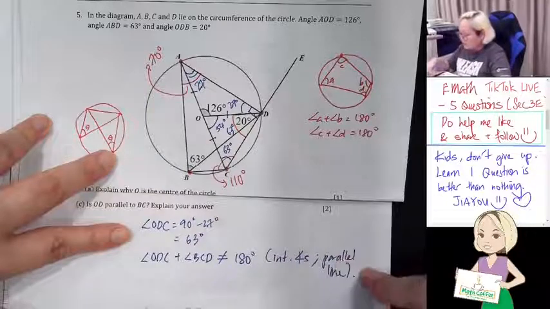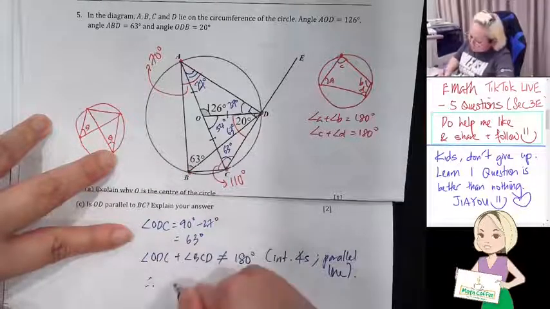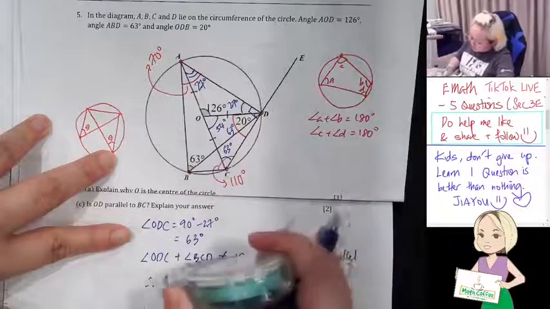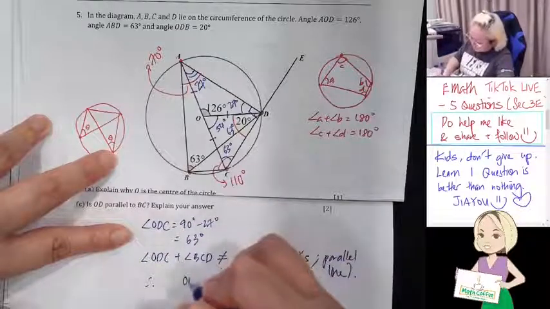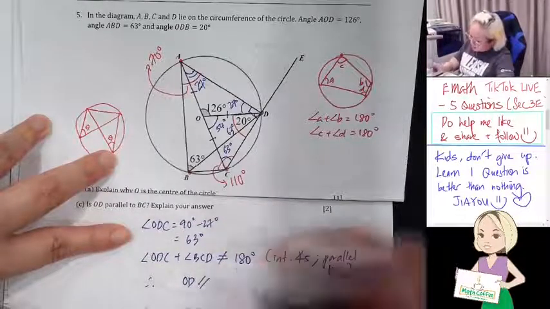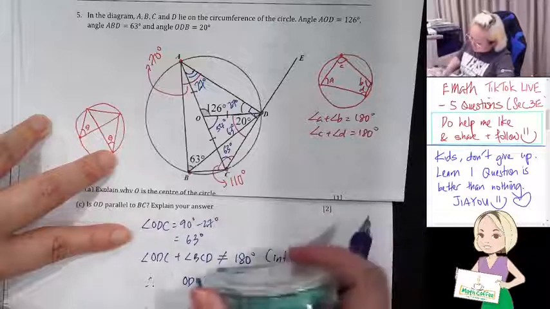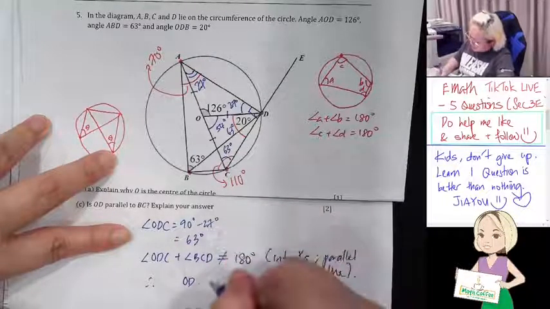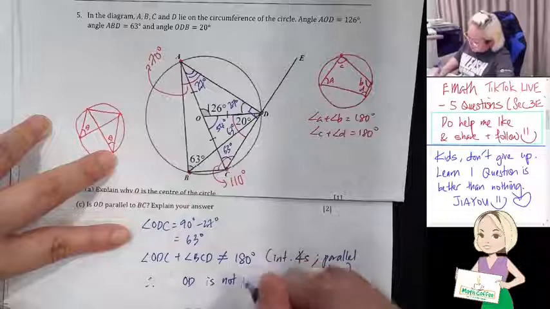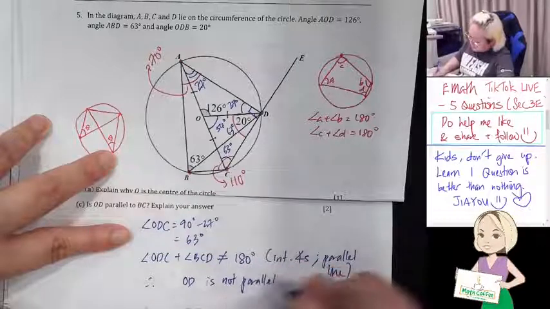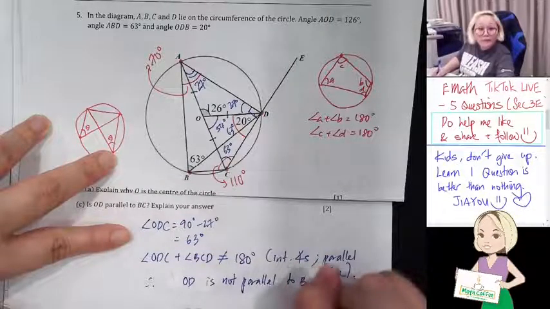Because it doesn't fulfill this, therefore OD is not parallel to BC. Done.